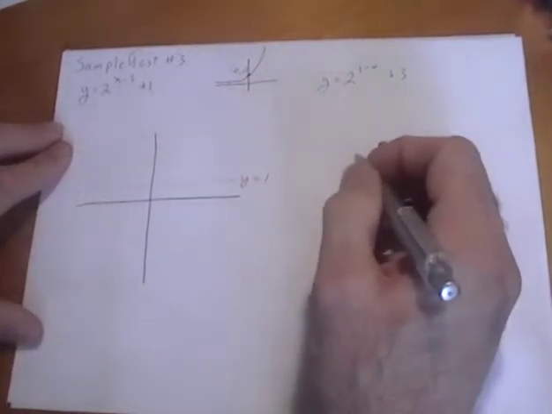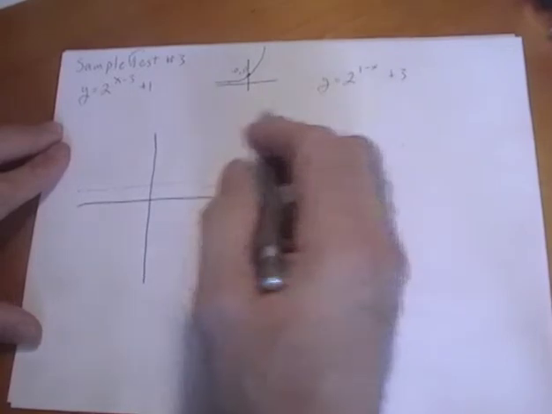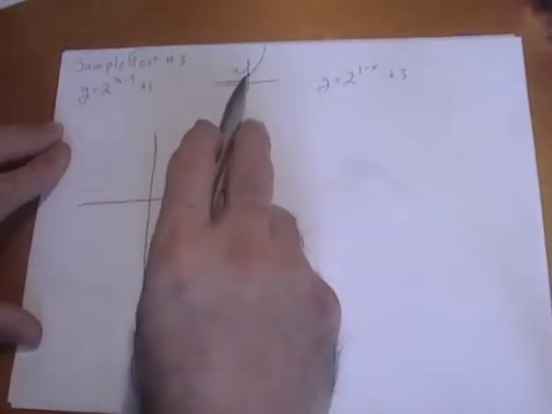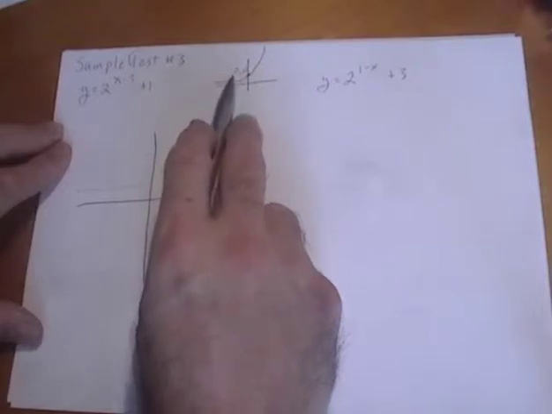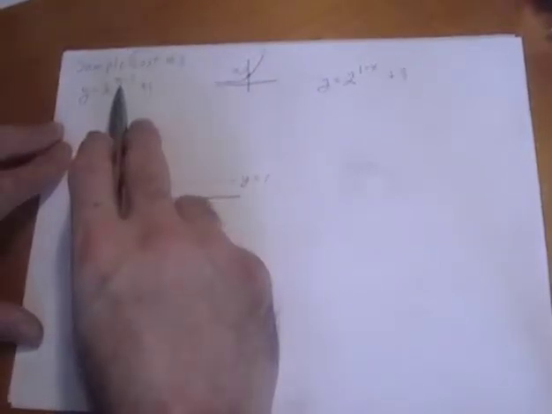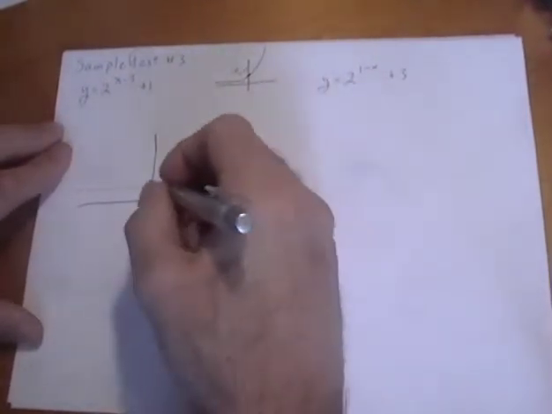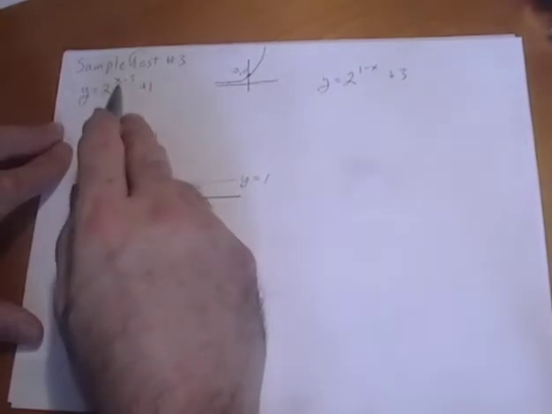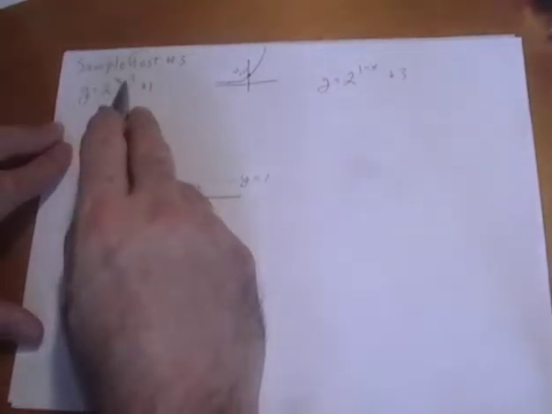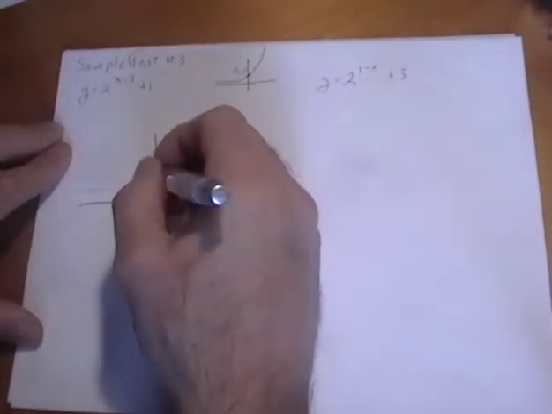y equals 1. Next, I plot the point that's going to be similar to this point, the point for which the exponent is 0. The exponent is going to be 0 when x is equal to 3. So I move over 3. If x is 3, that's 2 to the 0, which is 1, and 1 plus 1 is 2.